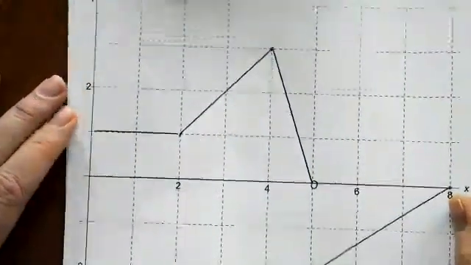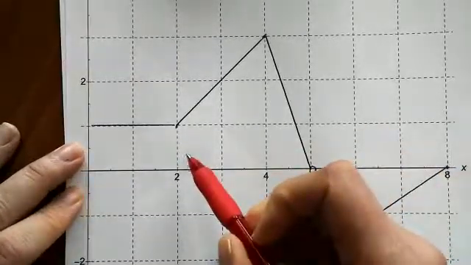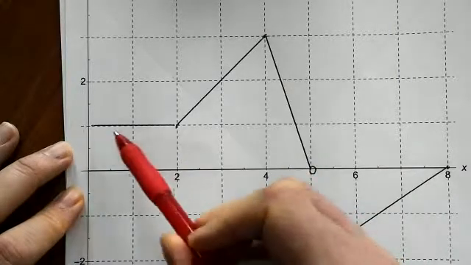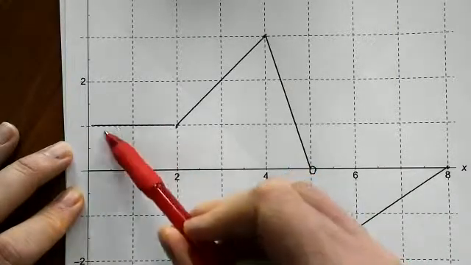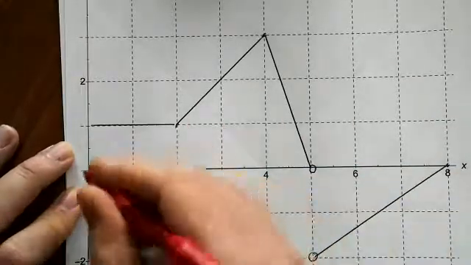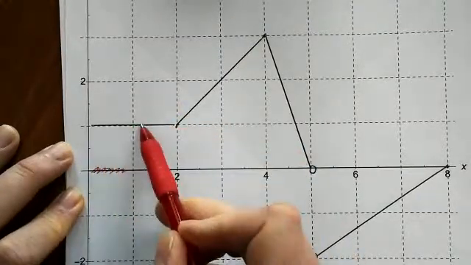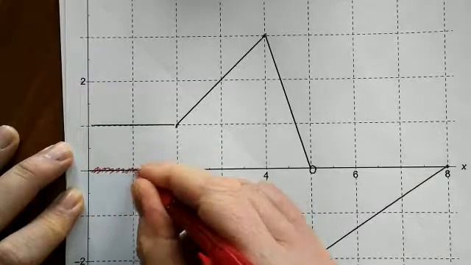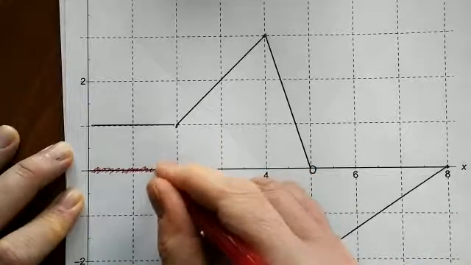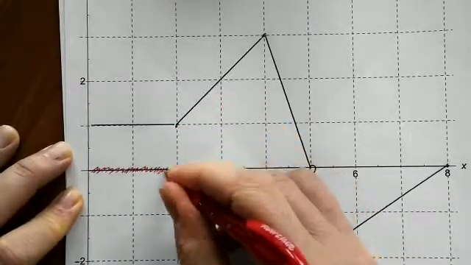Okay, so this function is basically piecewise linear. If we look at what's happening between 0 and 2, the slope of f, which is f prime, everywhere between 0 and 2 is 0. F prime of 1 is the slope of the tangent line at 1, which is 0. F prime at 1.5, which is the slope of f at 1.5, is 0. Everywhere here. But then there's a corner at 2, so this is going to be hollow.